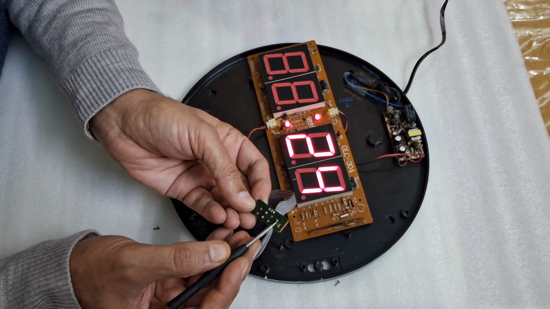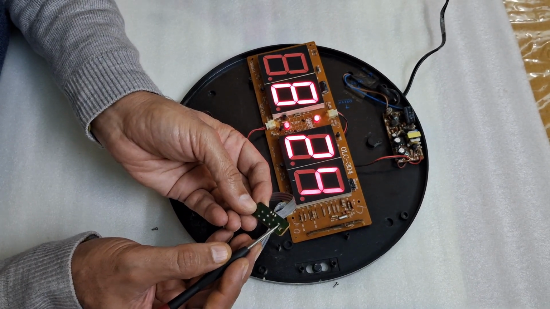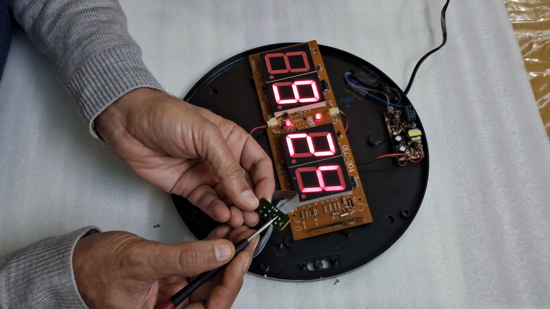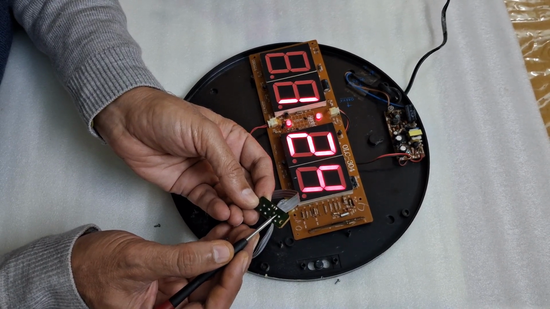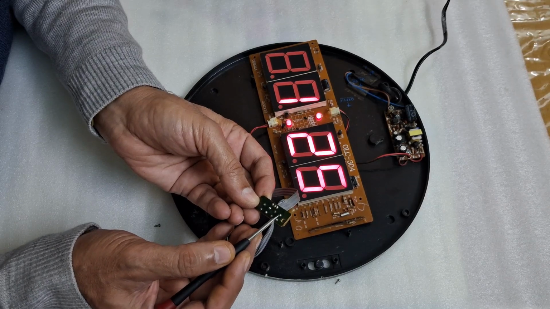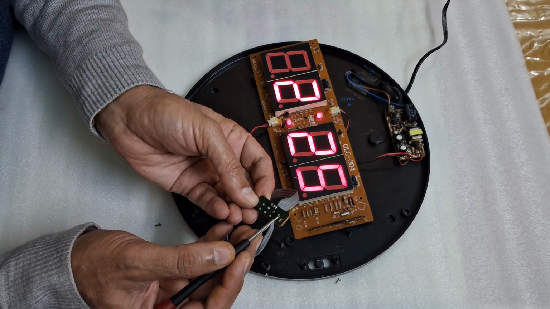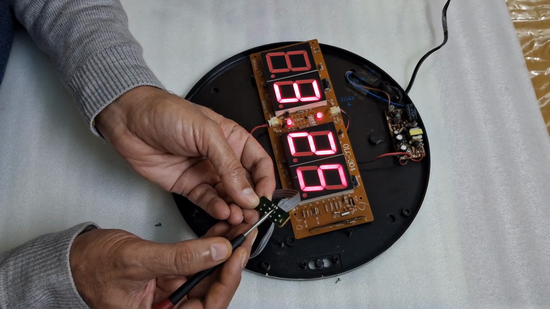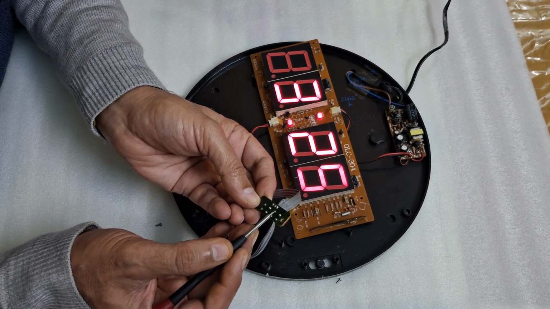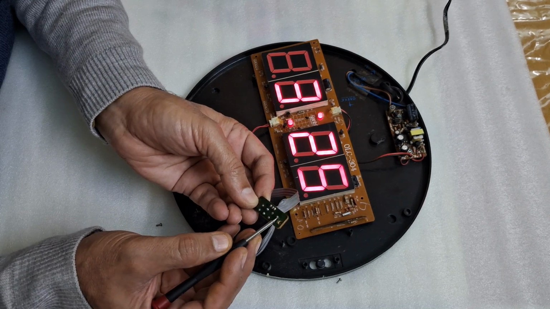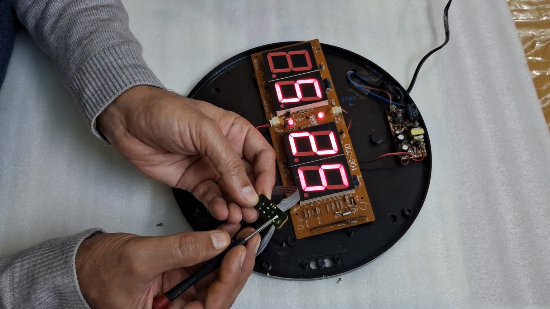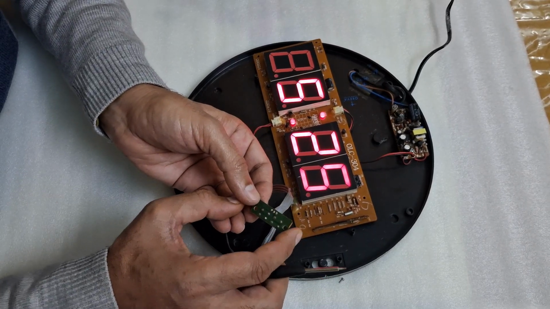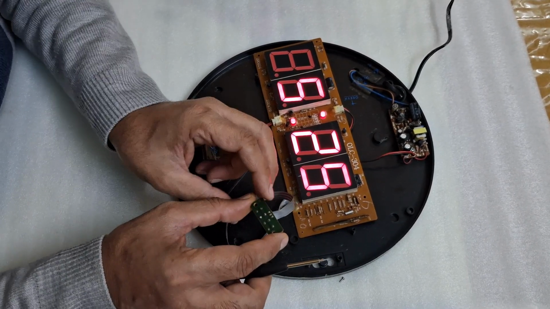Oh no, it's 6 now. Again I will have to go 8, 9, 10, 11, 12, 1, 2, 3, 4, and now it is 5. Okay, so the time is set to 5.